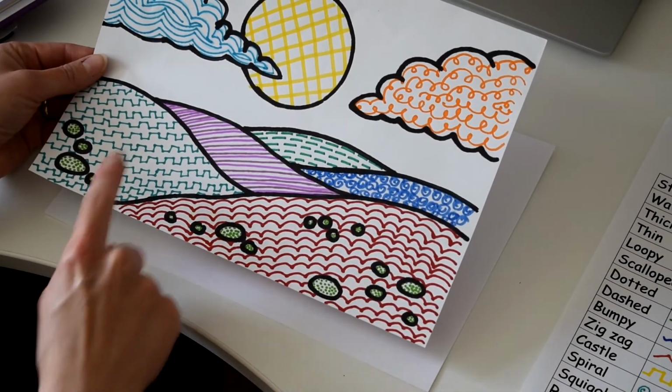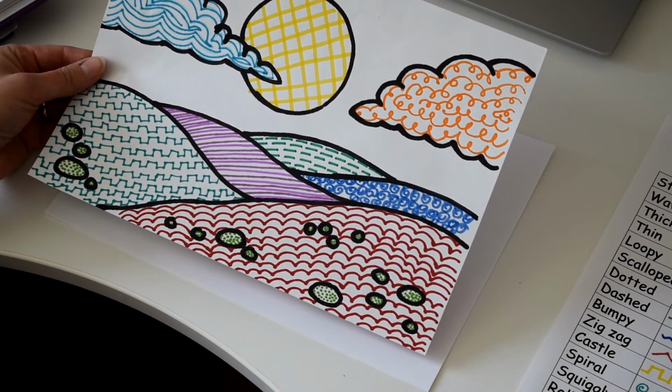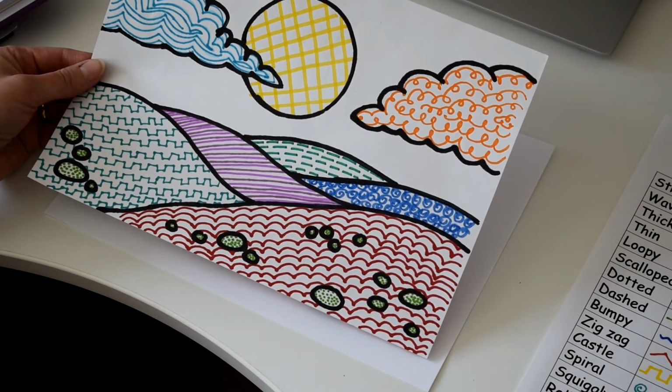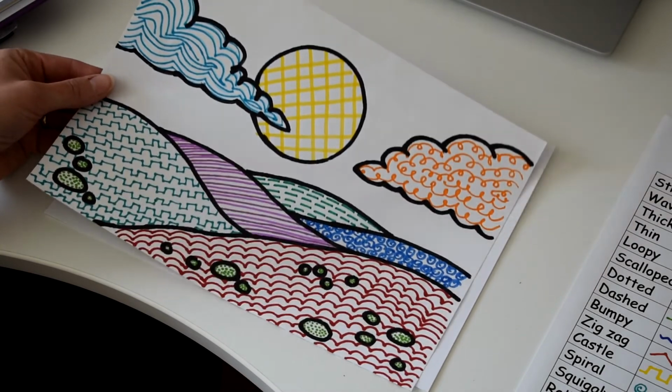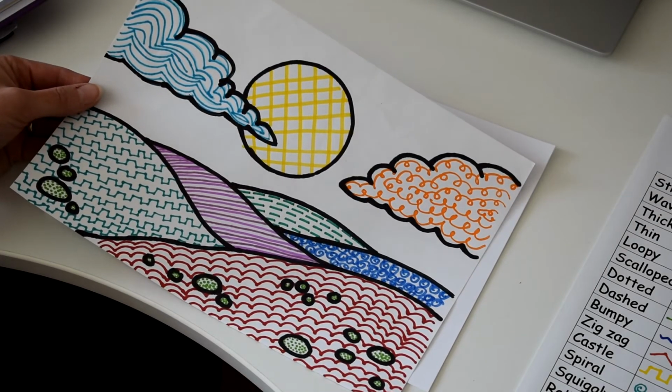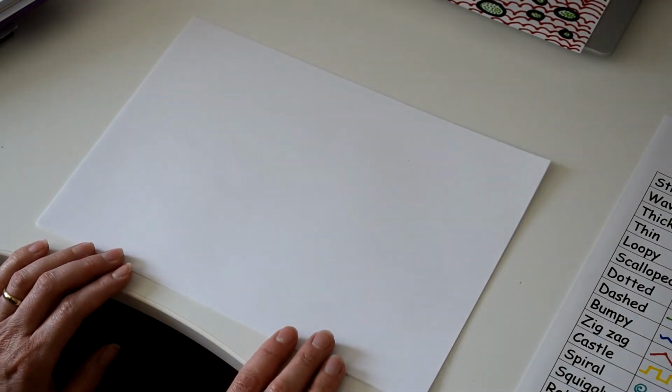I mean, every piece of this landscape has got a different type of line, which I've used my reference sheet to help me with. So we've got lots and lots of different lines in there, and it works really well because I've used lots of different colours as well, okay? So first things first, we've got a plain piece of paper. So I've just used a normal sized piece of paper, which is A4. Okay, that's your normal sized piece of paper that you would use.